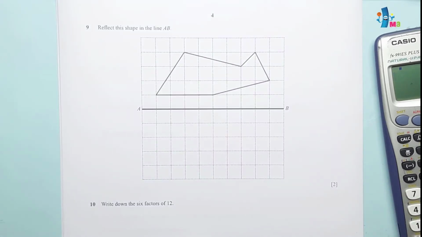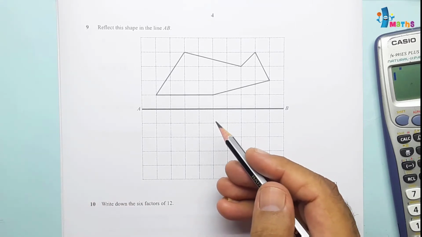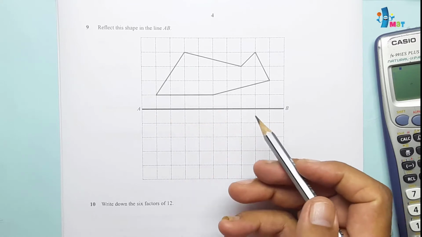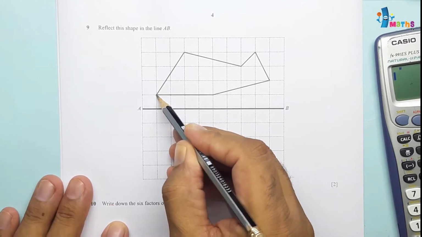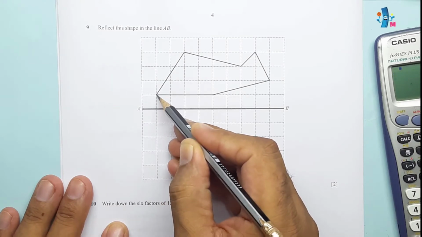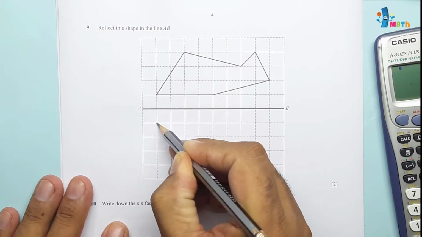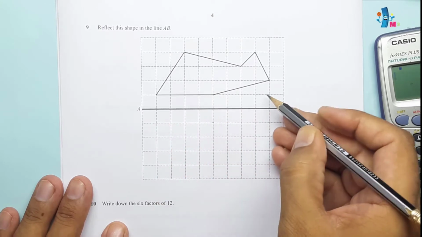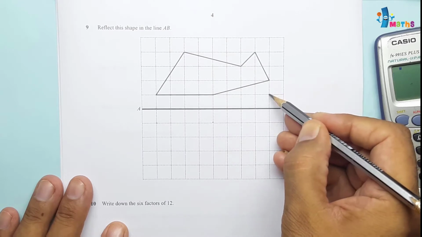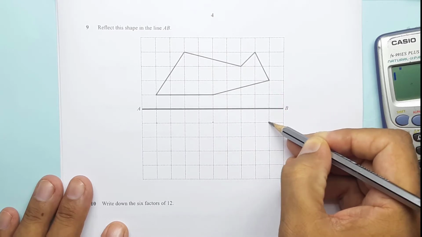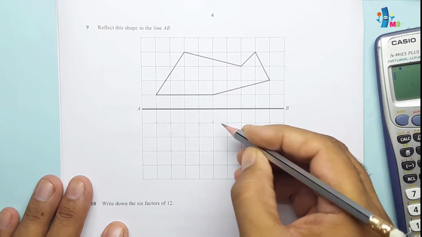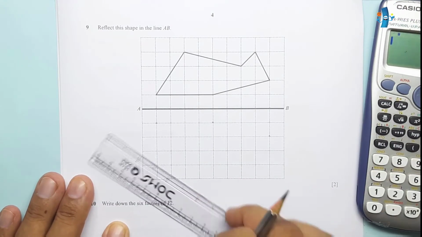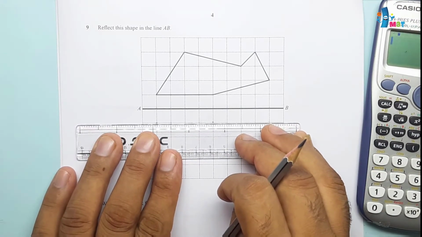Question number 9. Reflect this shape in the line. We have to reflect this one, and line is AB. So we'll be taking, for example, this point, and distance from this line is 1 unit. So we'll take 1 unit over here, and we can take this point as well, 1 unit. So this will also be 1 unit from the line. And if we take this point, this is 1 and 2 units. So 1 and 2 units. So we can mark these points, and also we can join side by side like this one.